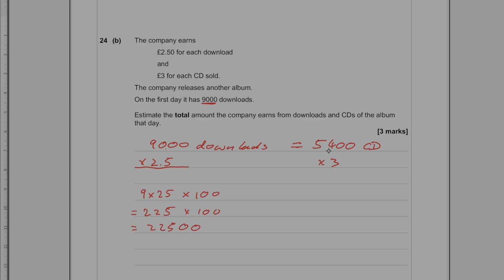22,500. And then 54 times by 3 would be 162. Times that by 100 would give me 16,200.